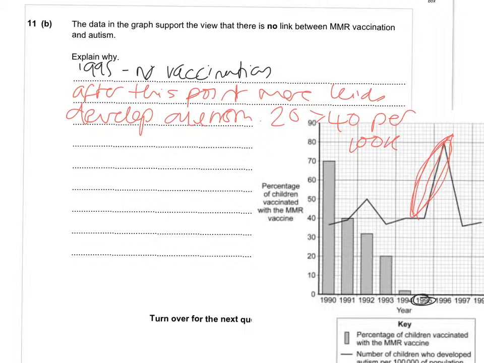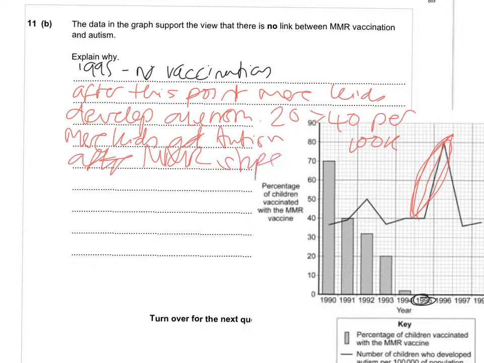And the next thing that we can say to get some marks is that the number of children developing autism actually peaked after the MMR vaccination had stopped. So you've actually got to make a comment on that. So more kids get autism after MMR stops. And that suggests that there must be something else that causes autism. Suggests another factor causes autism.